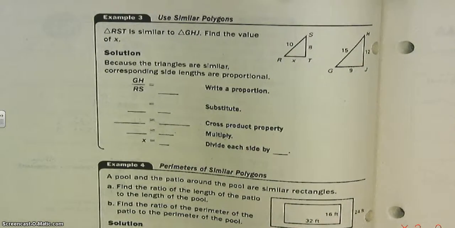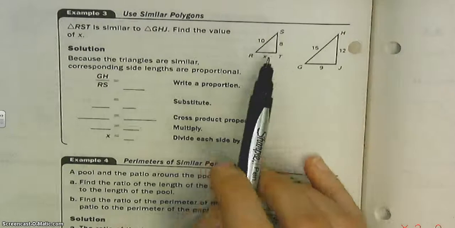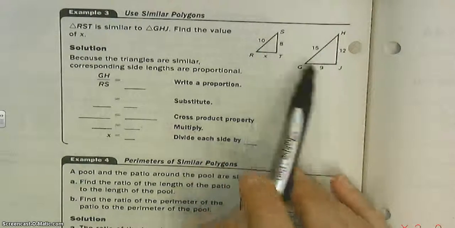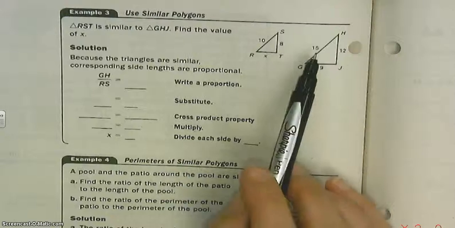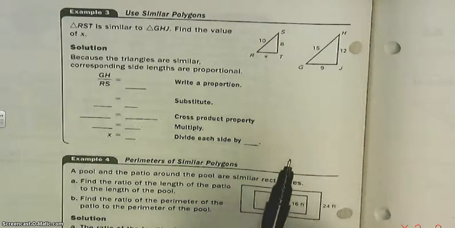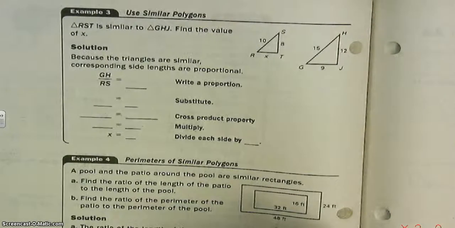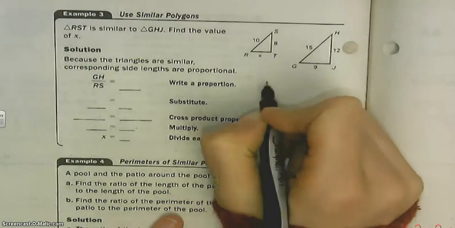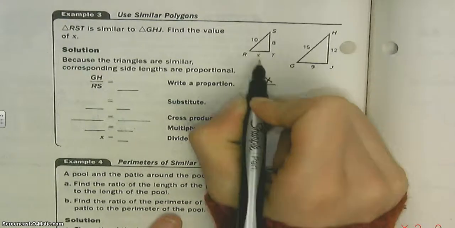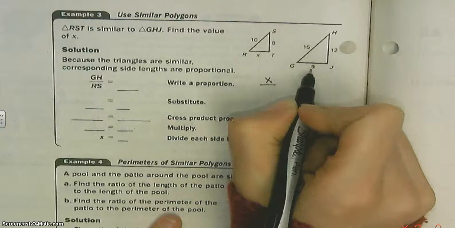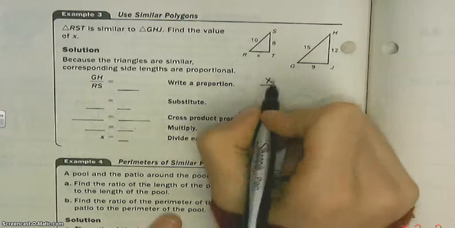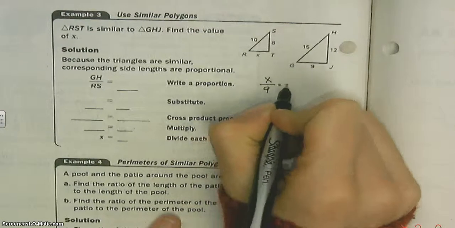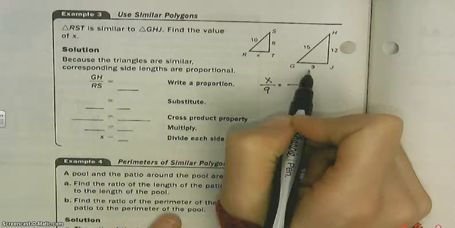RST is similar to GHJ. Find the value of x. So that means that the angles are equal and the sides are proportional. If the sides are proportional, we can write a proportion. So let's go ahead and do that. Let's see, x is to 9, right? X and 9 go together. X is to 9 as, there's a bunch of things we could do here.